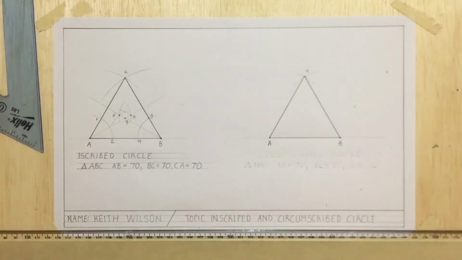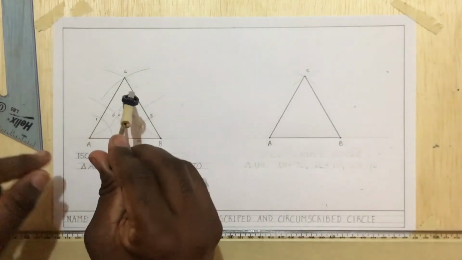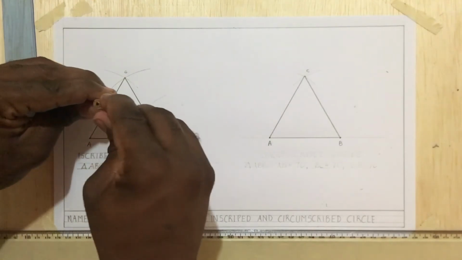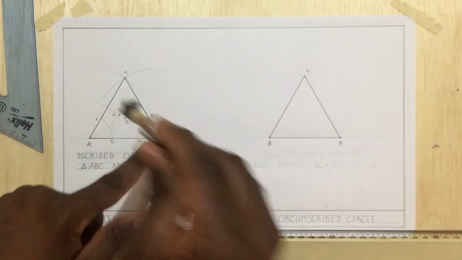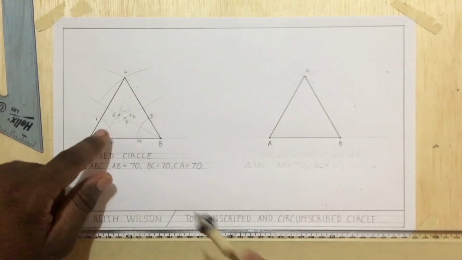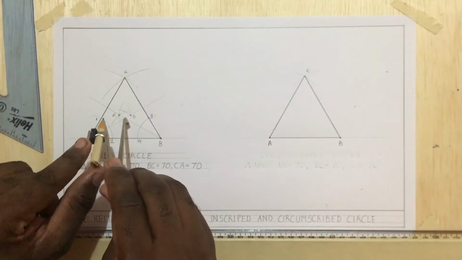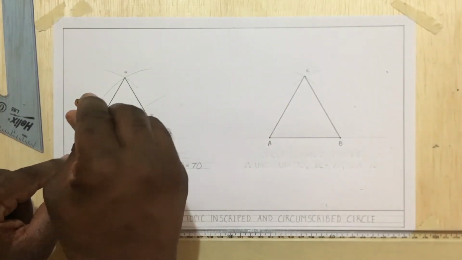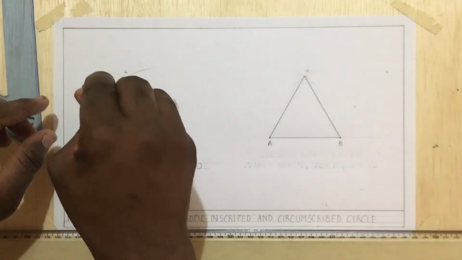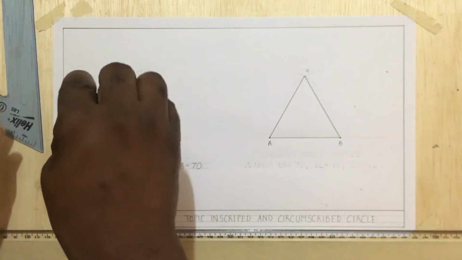You are going to now open your compass and look where I'm going to place the compass. On one of the bisecting lines. You see this line that bisects the angle over this side? I'm going to ensure that the compass point is placed on the 7th point, and the point where that bisecting line touches the triangle, which is here, I'm going to put it there, and I'm going to now draw my inscribed circle.